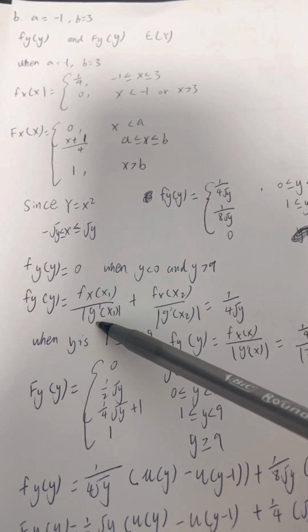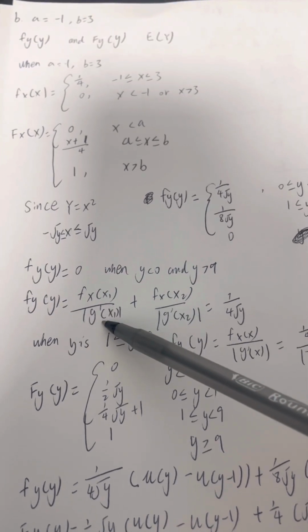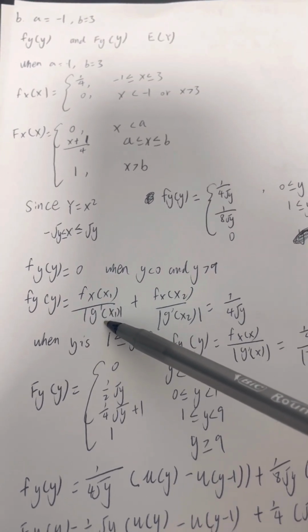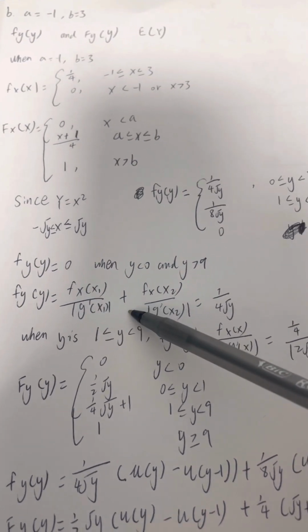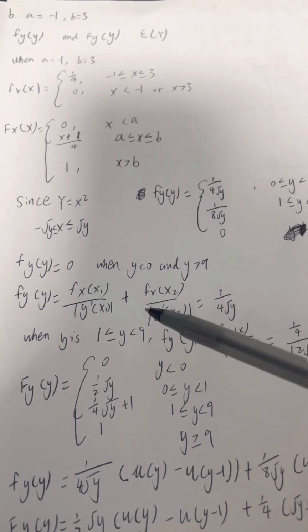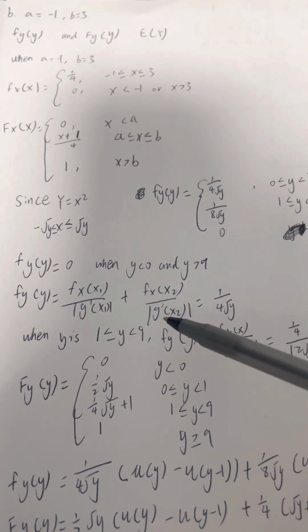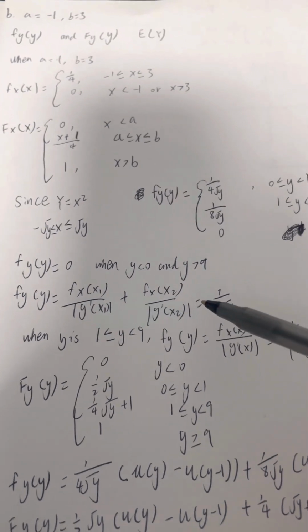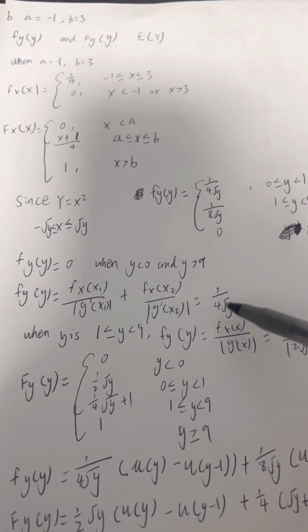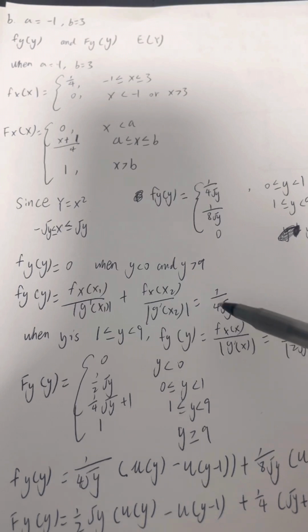f_X(x1) over the absolute value of the derivative of g(x1) plus f_X(x2) over the absolute value of the derivative of g(x2), which is equal to 1 over 4 square root of y.